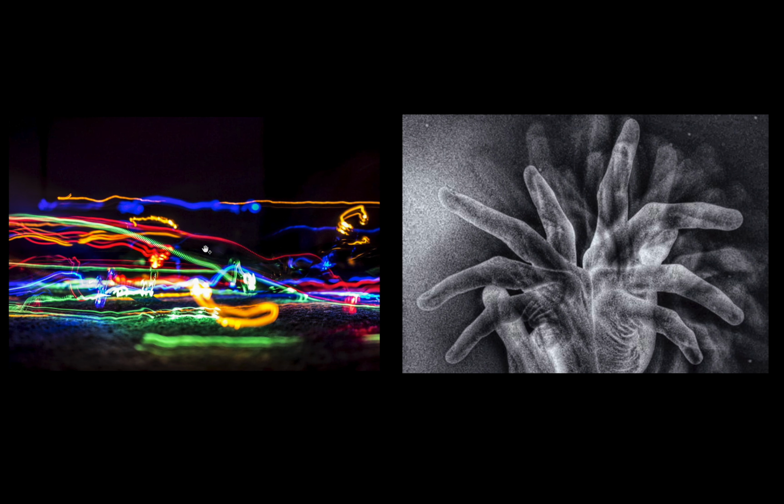So here I have some literal versions of motion. This is light painting, so you can literally see movement from one spot to another, as well as this long exposure that you've seen earlier. You're going to notice that a lot of these images in this presentation are repeated, and that is because you can essentially discuss all of these terms with every image that pretty much exists.